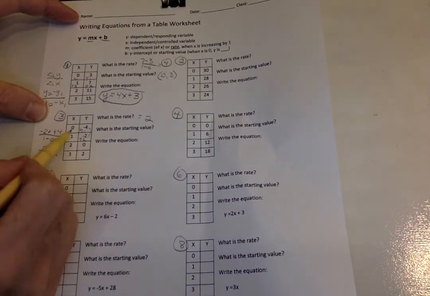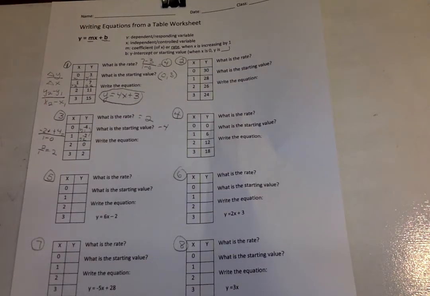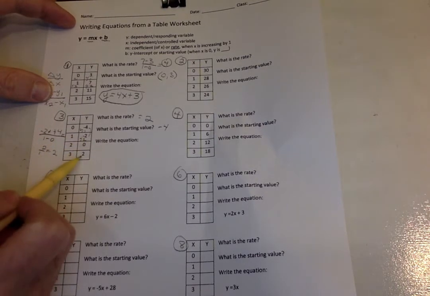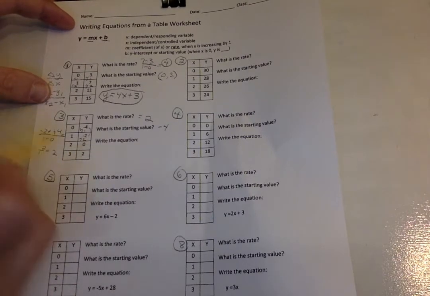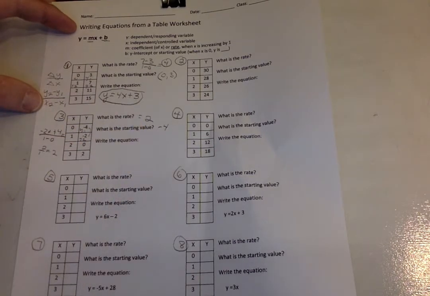Starting value, 0, negative 4, and actually I guess you just need to put negative 4, so that you can easily write your equation. I'm also going to go 0 minus negative 2 will give you 2. 2 minus 0 also gives you 2. So as long as each of these are giving you 2, and these are only going up by 1, the change in y over the change in x for this problem is going to be 2.